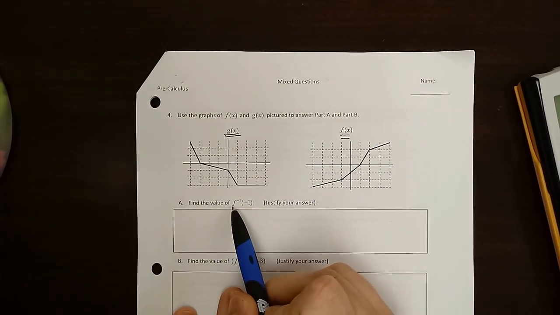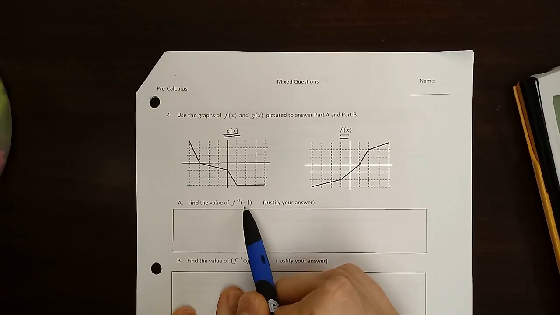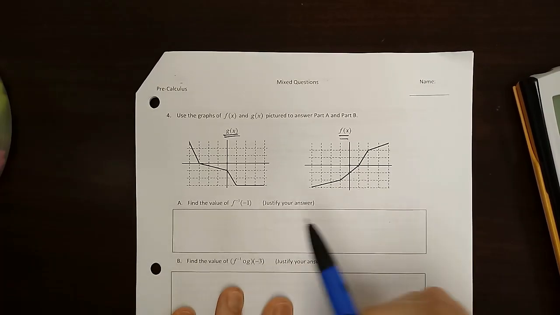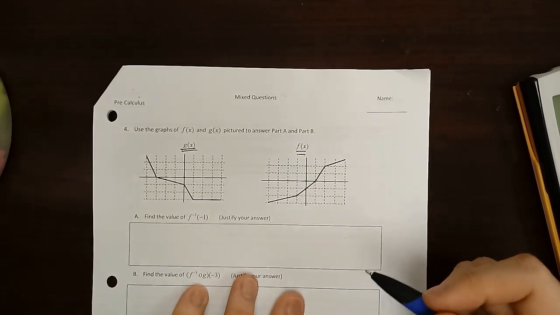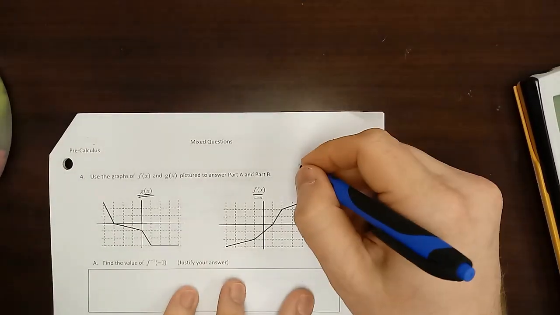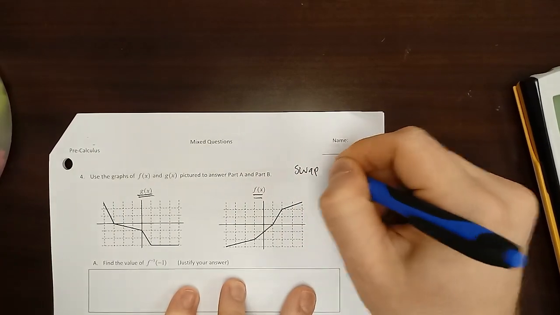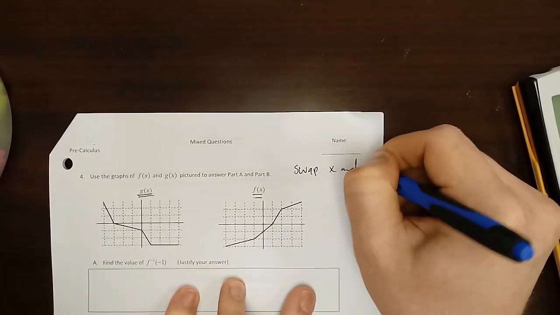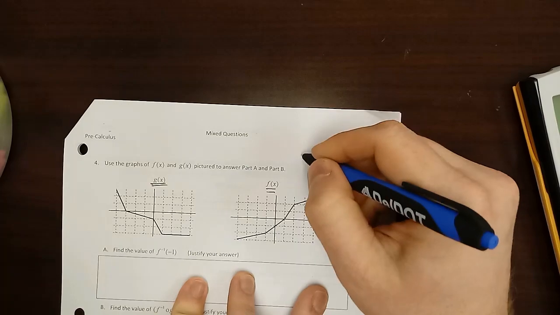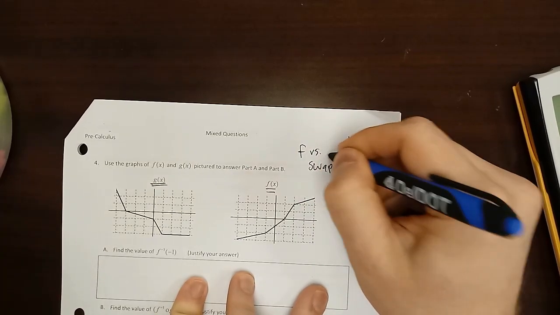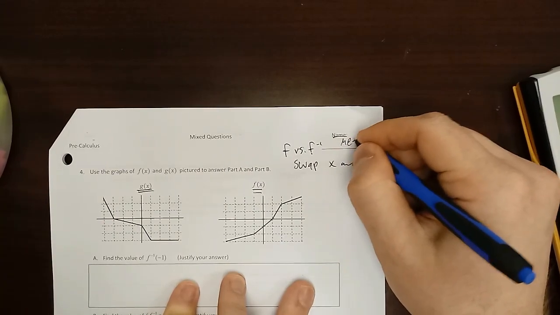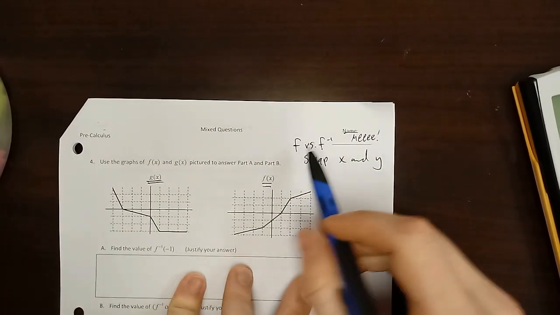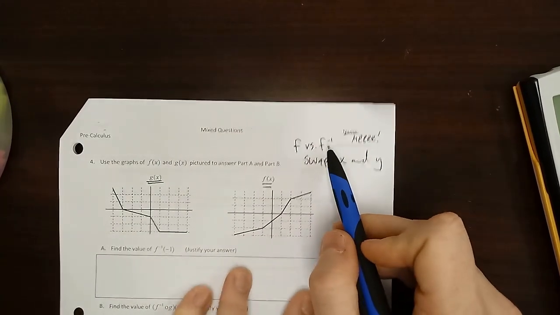It says find the value of f inverse of -1 and justify your answer. So remember that the whole idea with inverses is that x and y trade places, right? We swap x and y. So f versus f inverse. Oh, there's another spot for name. Well, I guess I'm still me. So f versus f inverse.